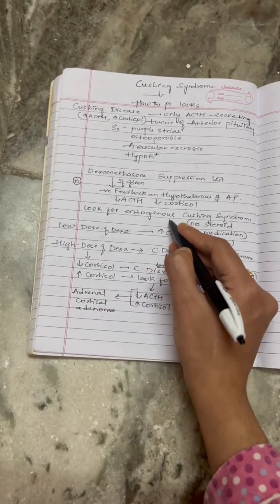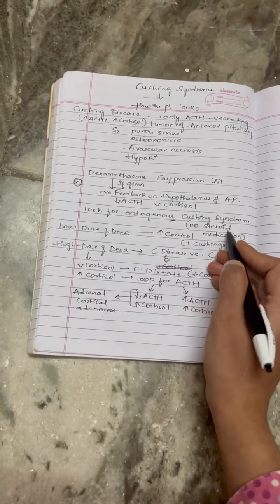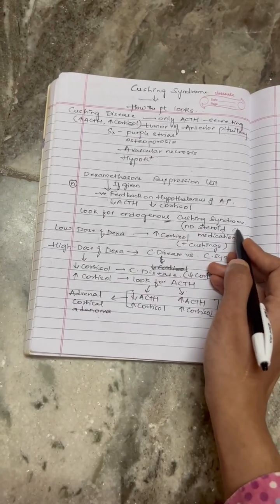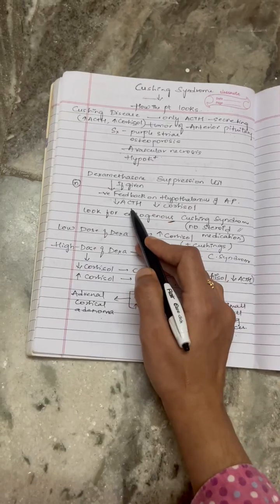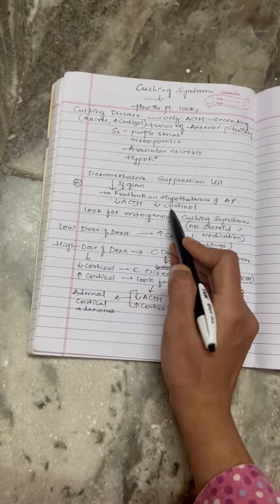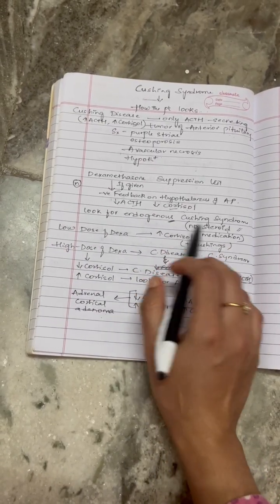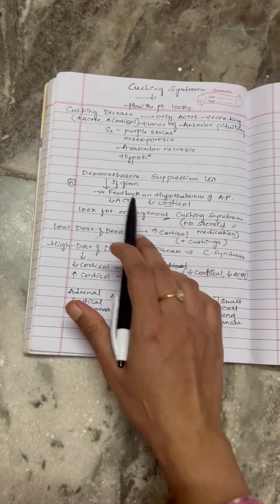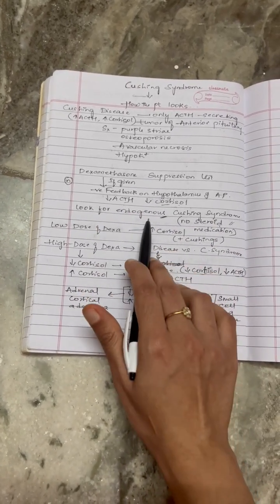Endogenous means something which is produced within the body. Exogenous is something which is taken from external, like medication. If you take medication also, same as dexamethasone, your levels of ACTH and cortisol will be decreased. So there is nothing much that can help us to identify the exogenous cause. So it is not applicable to the exogenous, only for the endogenous.